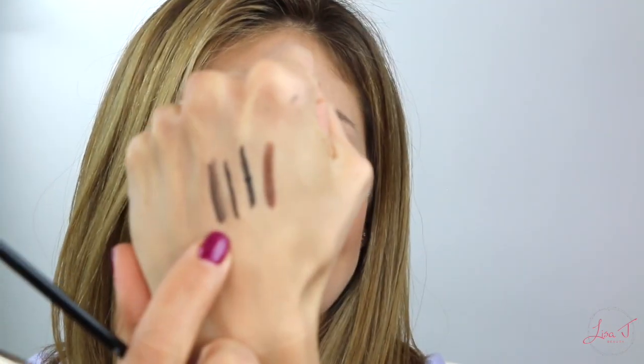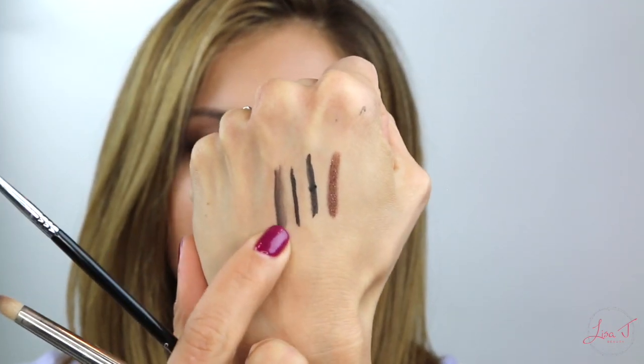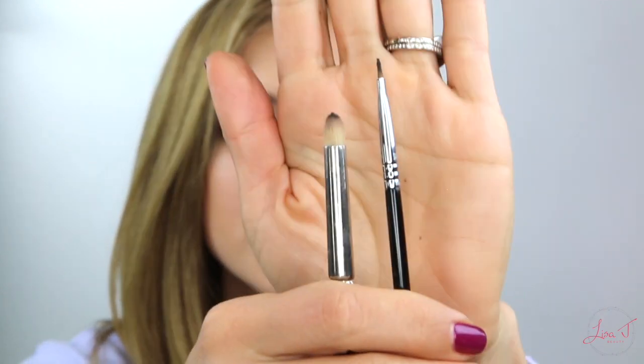To recap, these last two black lines are the exact same product. The only difference is the tool that I use to apply it. When I was a makeup artist, I always carried this in my kit because, one, it's long wearing, and two, it's so versatile. So I didn't have the need to carry pencil and liquid liners. I could just carry this and create multiple looks from it. So that's the other option.